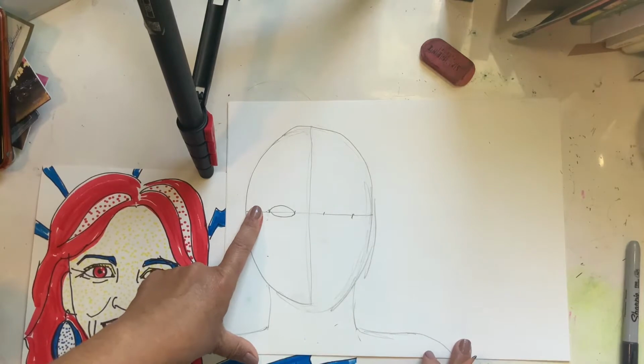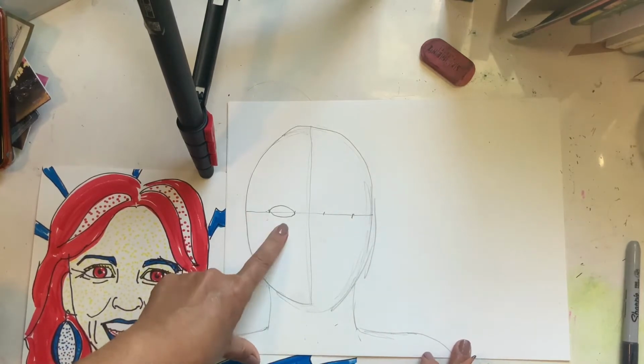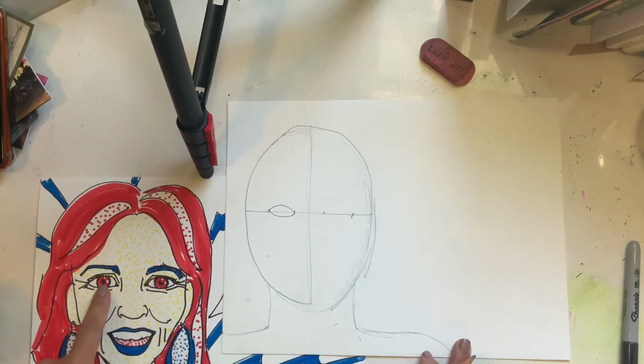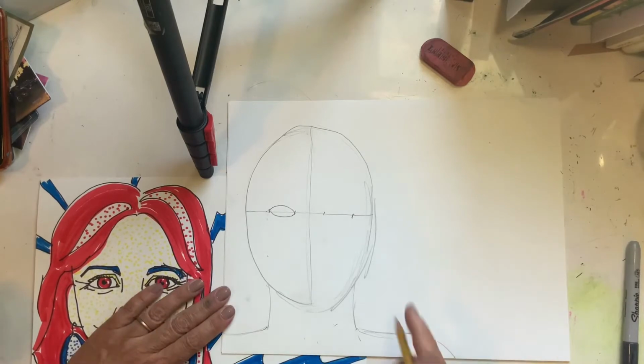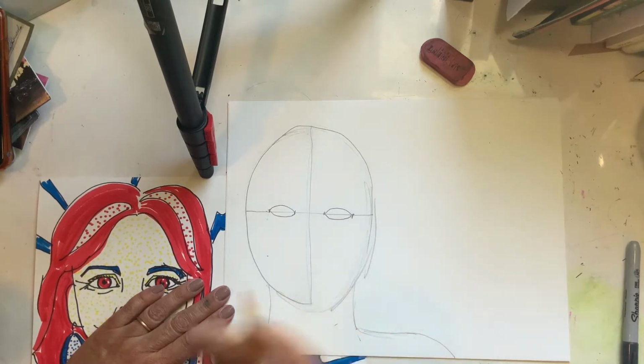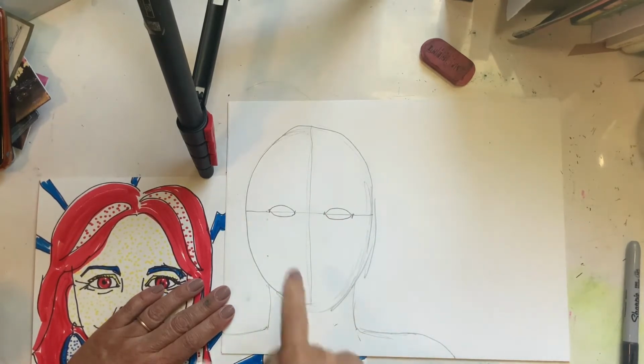Now, an eye usually looks like a lemon or a football or an almond. And if you've done art with me before, you know that we sometimes look in the mirror to check the shape of our eyes. If you look at Mrs. Burke's eyes, mine are kind of like a flat lemon, a flatter football. And then we're going to come over to this side and do the same thing so that we have 2 eyes.